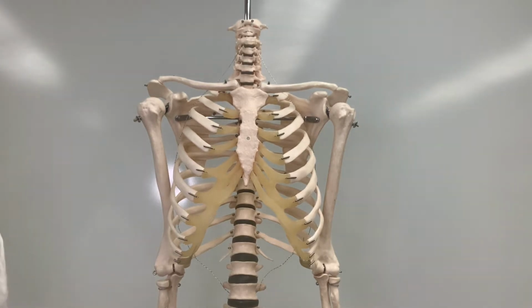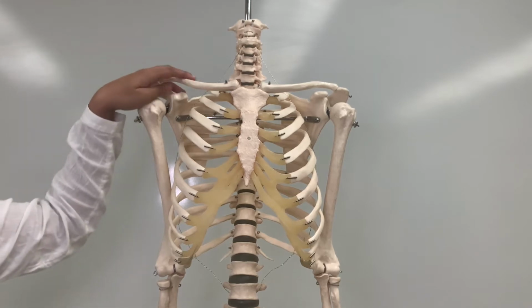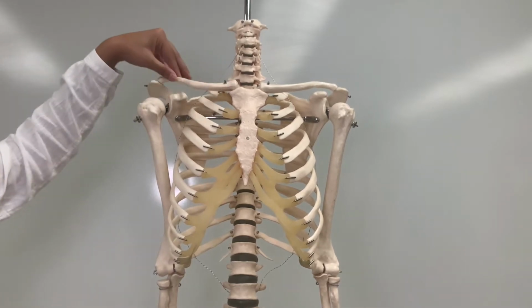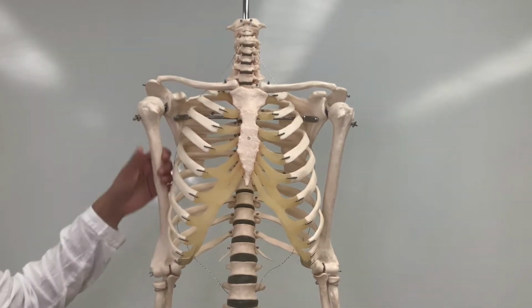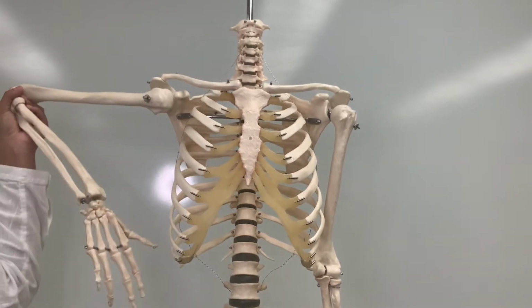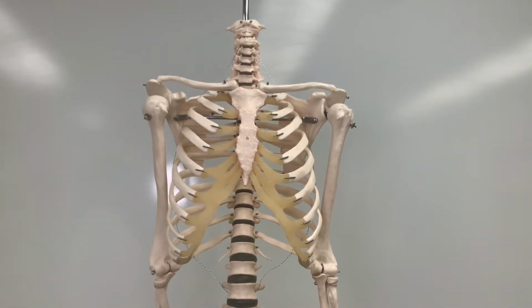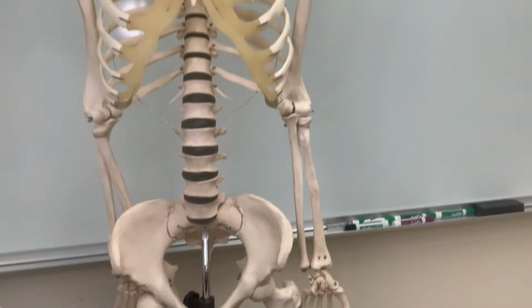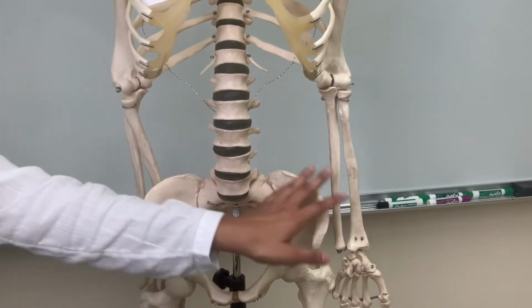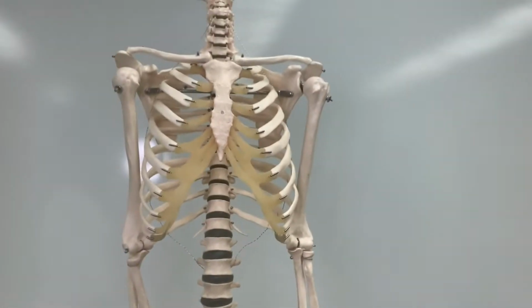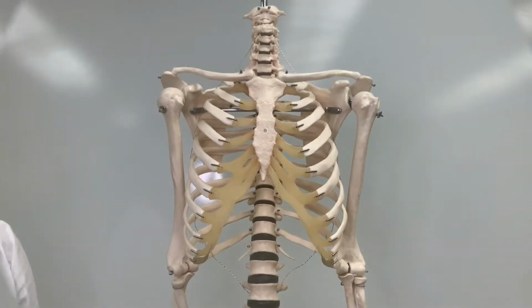So in this lab, we'll be looking at our appendicular skeleton, which consists of your pectoral girdle, so your clavicle, your scapula, all the bones of your arms, and all the bones of your legs, and your os coxa right here. Okay, so now let's start with our pectoral girdle.